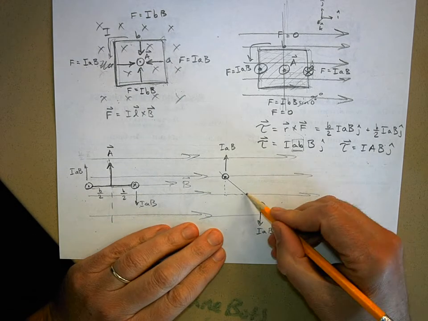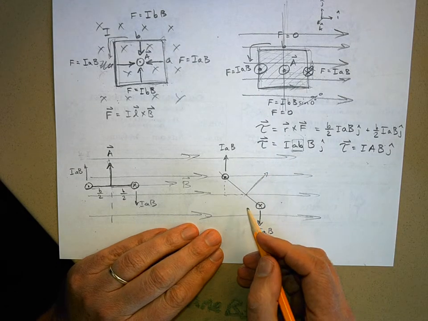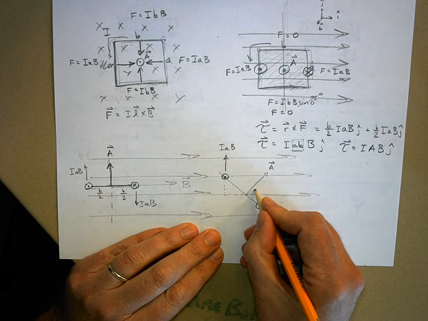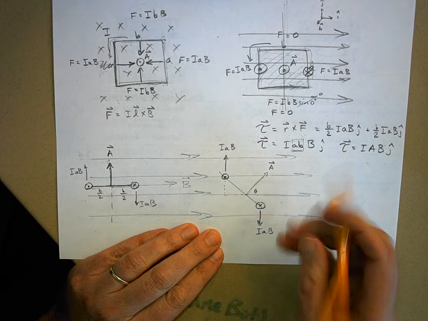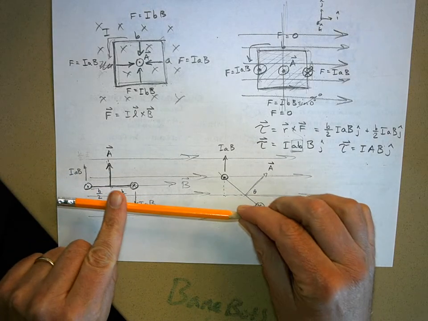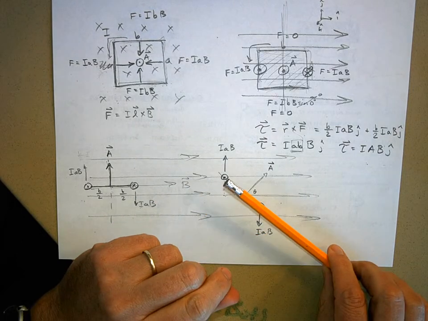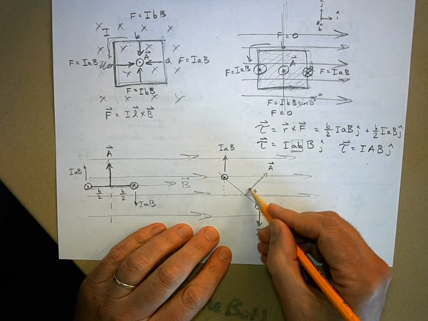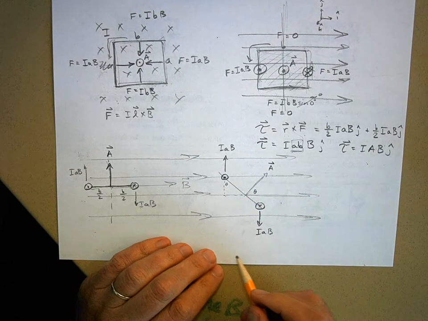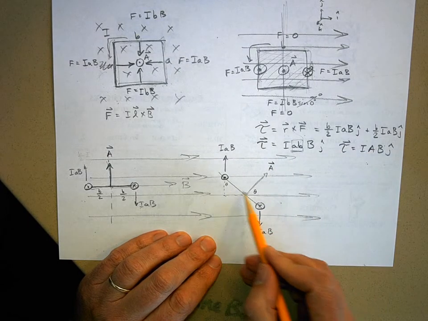But if I rotated this by theta, and this is the angle, here's our area vector. If I was here, and then I rotated this by theta, then I think you can see that this is theta up here. Does that make sense? And yeah, that's right.